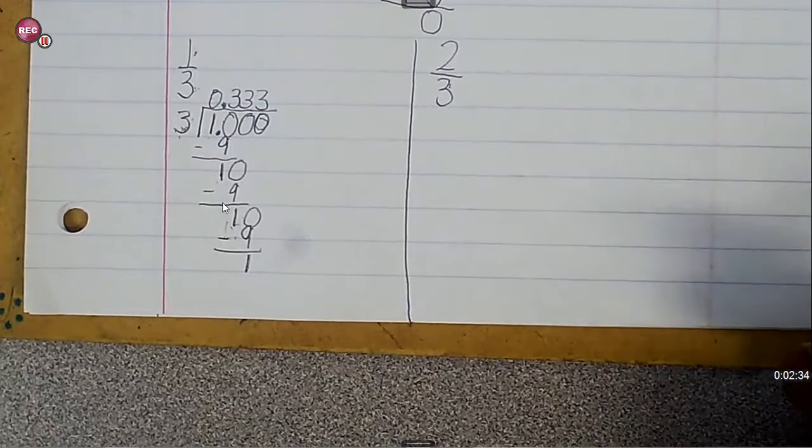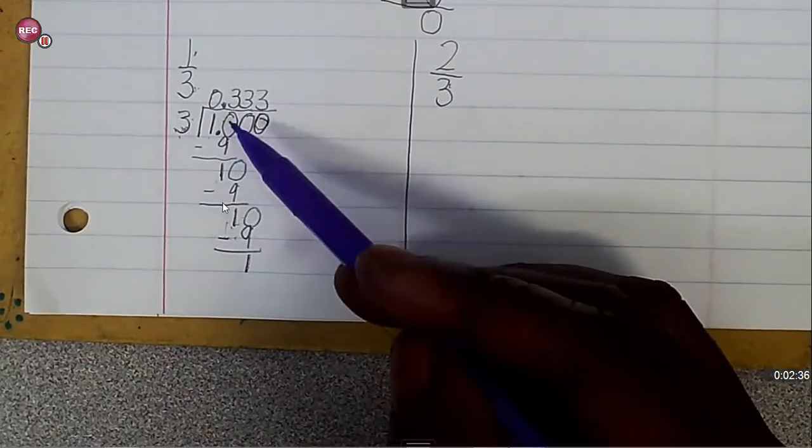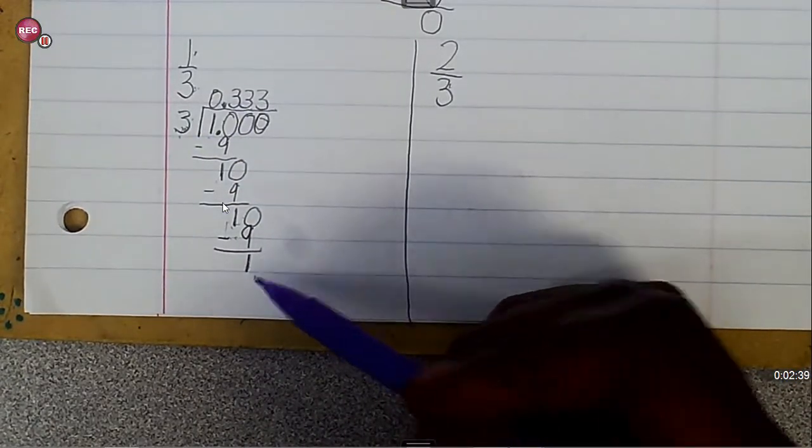So what do you notice here? Every time we divide, it's going to continue. That's why we call this a repeating decimal.